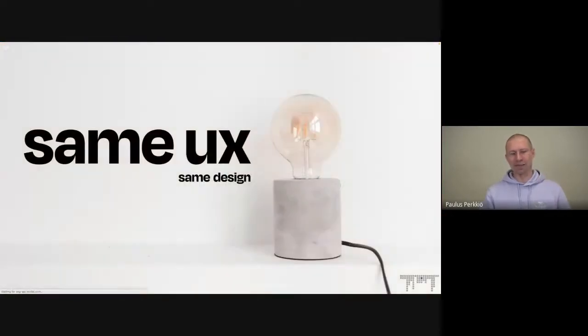Also, I think it's very important that you try to keep the same user experience during all of the slides which you are designing. So you must have the same kind of design.